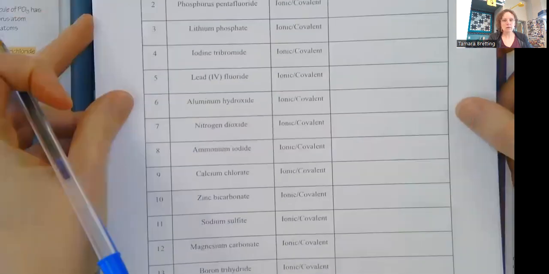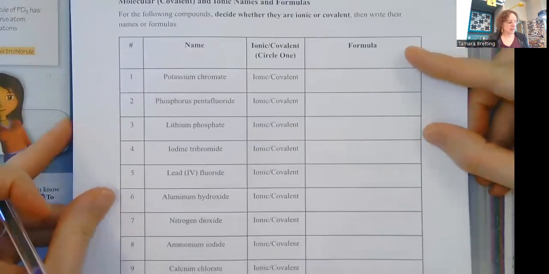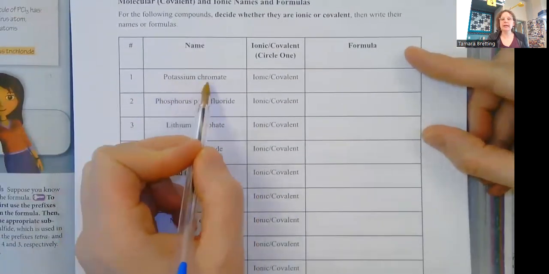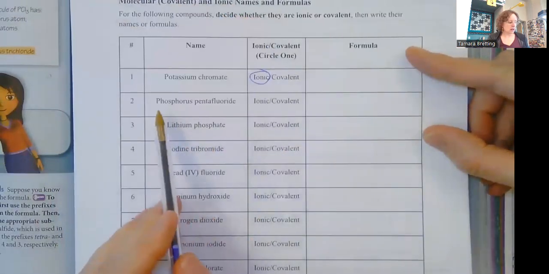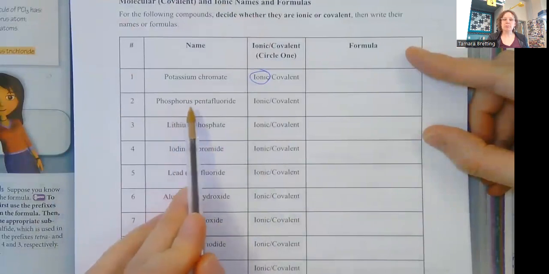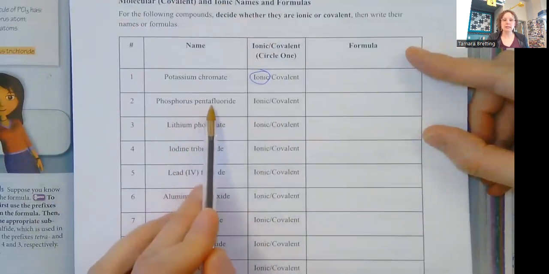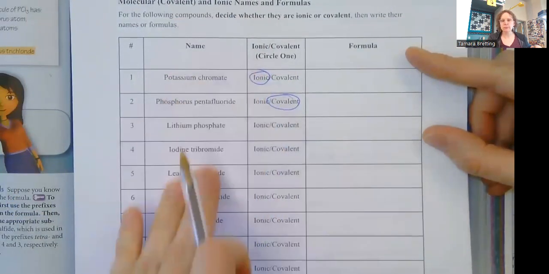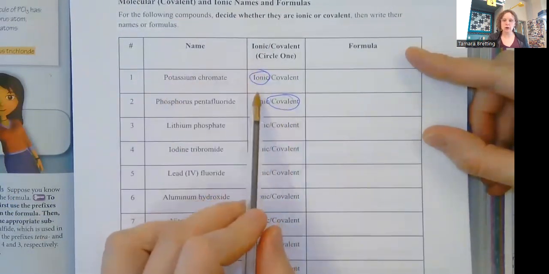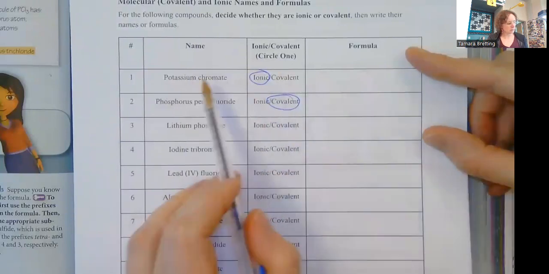So turn the page. We'll look at the first two here. Number one says potassium chromate. Again, we're looking at a name. There's no prefixes in this name, so it's ionic. Number two says phosphorus pentafluoride. Well, penta is a prefix, so this is covalent. So you can do that all the way down. Look for prefixes. Prefixes are covalent, no prefixes, ionic.